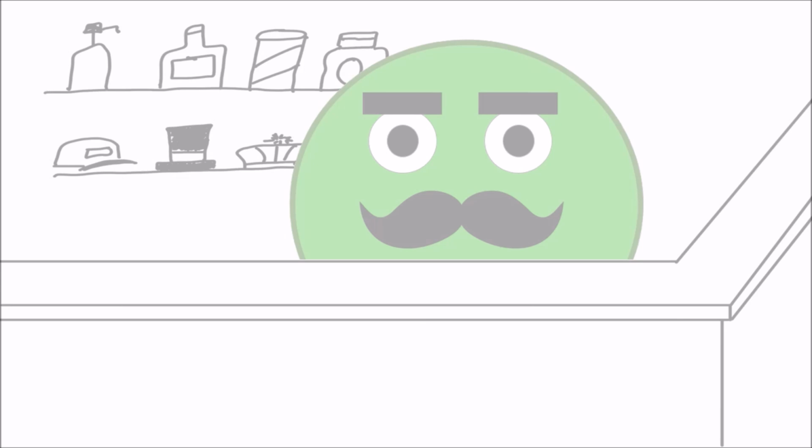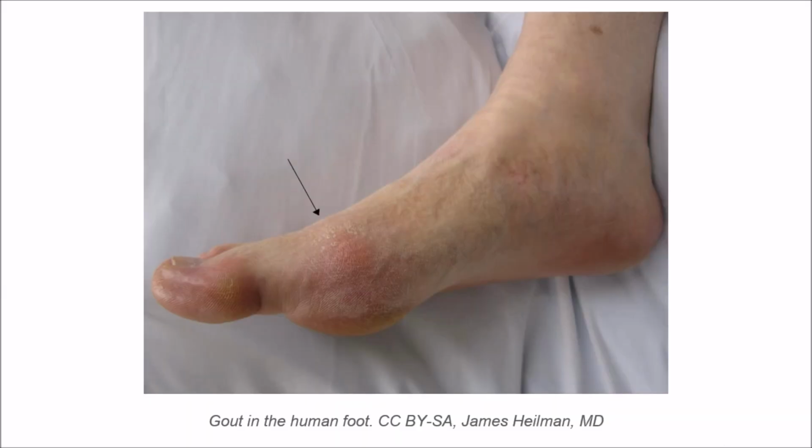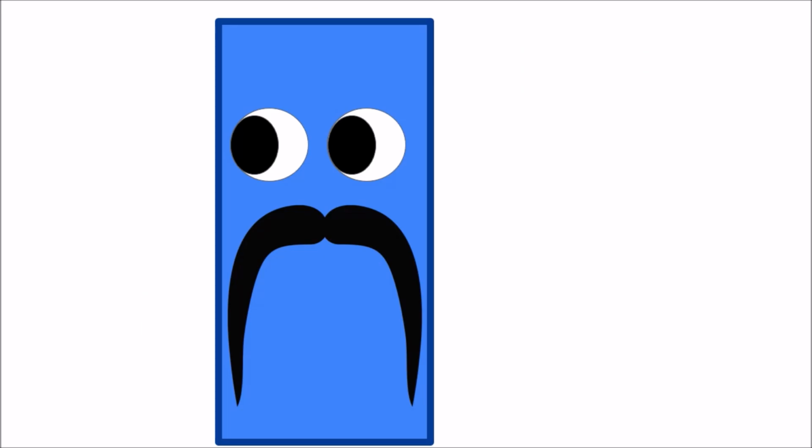Unfortunately, xanthine oxidase was unable to do anything further to help out uric acid. And even more unfortunately, a buildup of uric acid in the body can be toxic, causing gout. Join us next week when we talk about allopurinol, a competitive inhibitor of xanthine oxidase that prevents the buildup of uric acid, preventing gout.